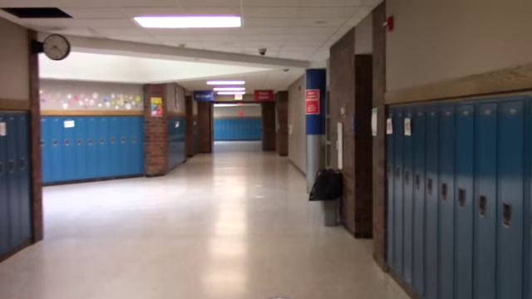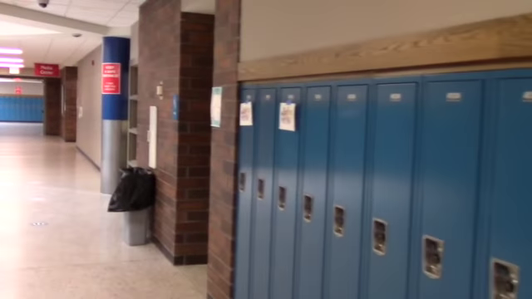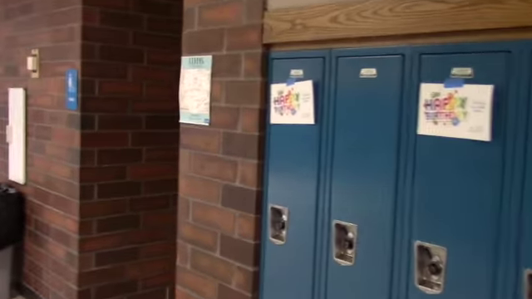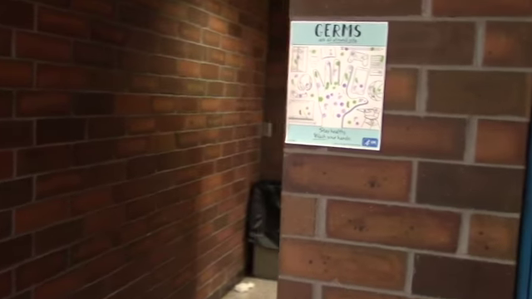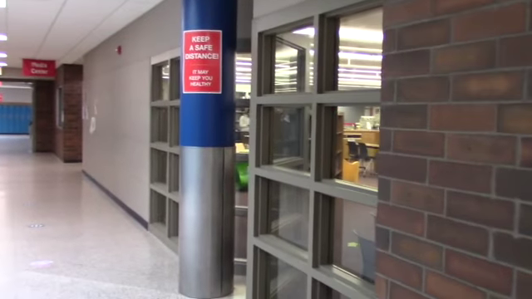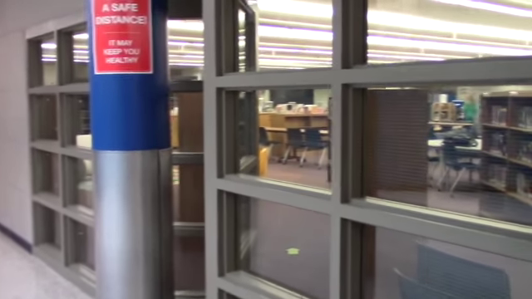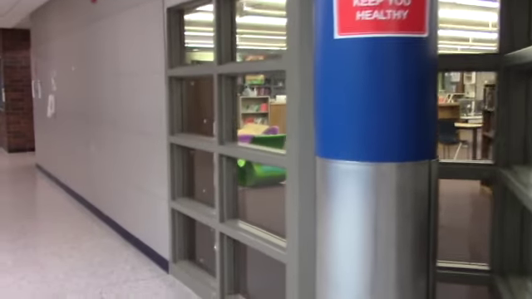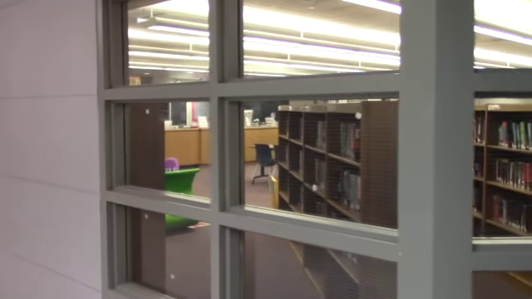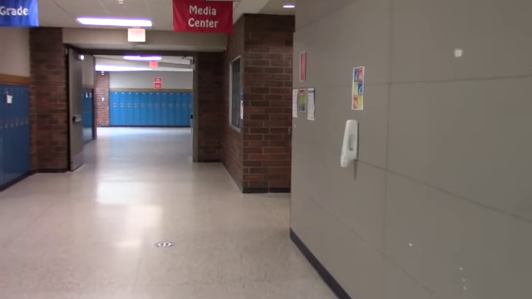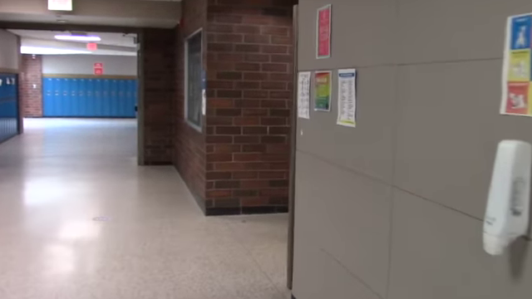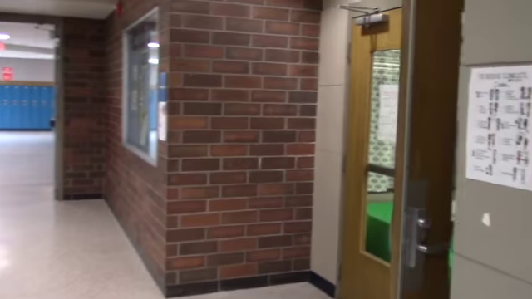So again, this is the 6th grade area. We have a girls' bathroom right here. There's the entrance to the girls' bathroom. And then we have a media center. Students are allowed to check out 3 to 4 books. If you ever have problems with your Google account or your computer, you're going to go in there. We're going to go in and meet Mrs. Flagel. She is our librarian.